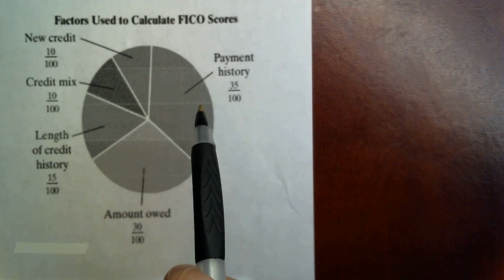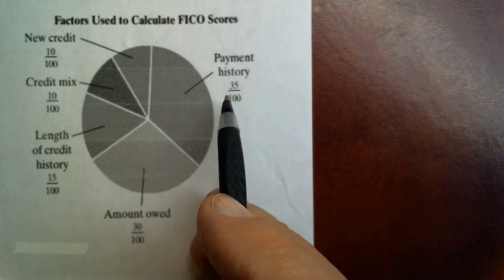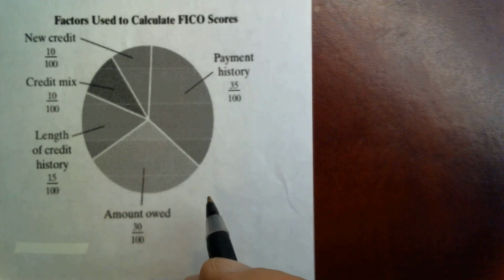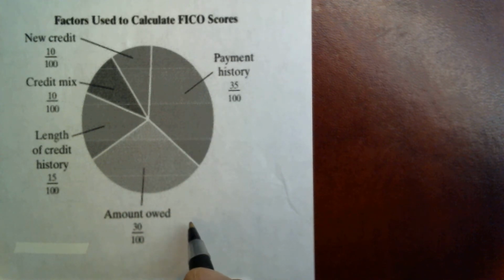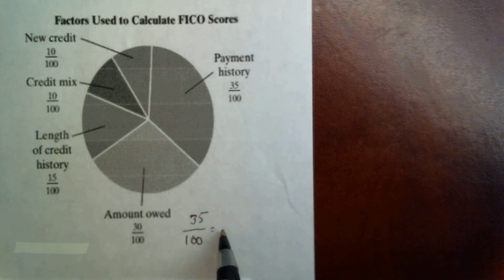The last exercise are the factors used to calculate FICO scores, and we're supposed to simplify each one of these factors. So 35 divided by 100 simplifies to 7 divided by 20. How do we do that?